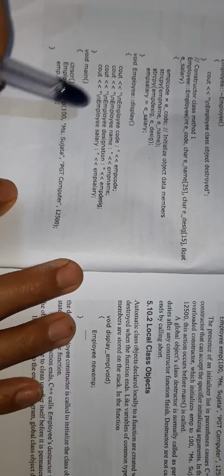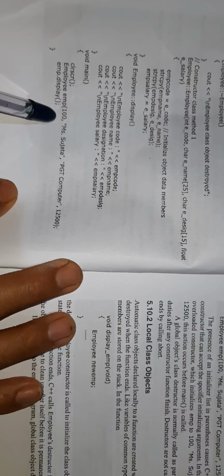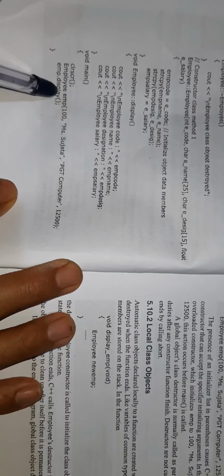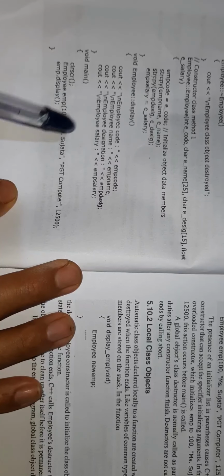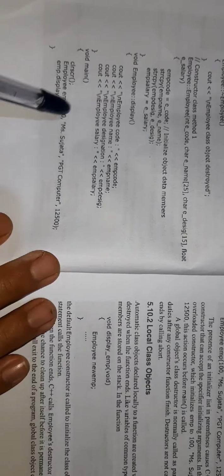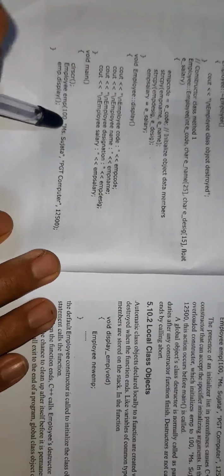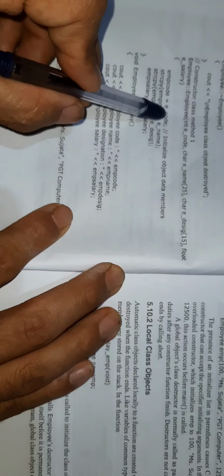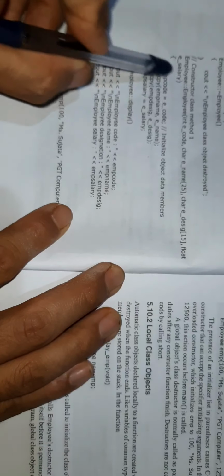What happens is that these arguments belong to the object and are passed indirectly. That means there is an implicit call to the parameterized constructor, this one. So the values get passed from here to here, and then from there they get transferred to the object data members.